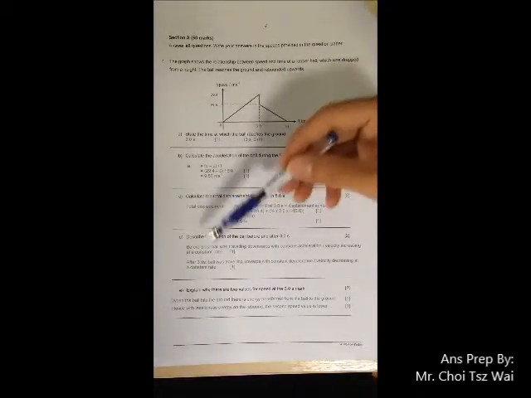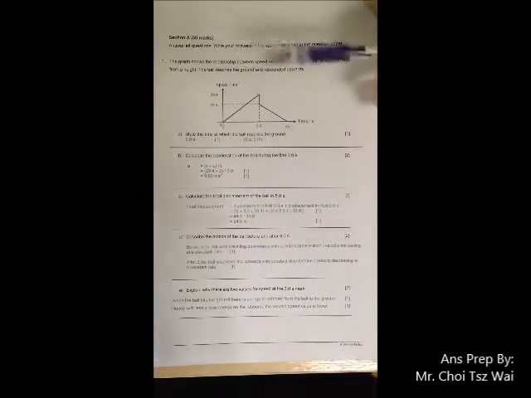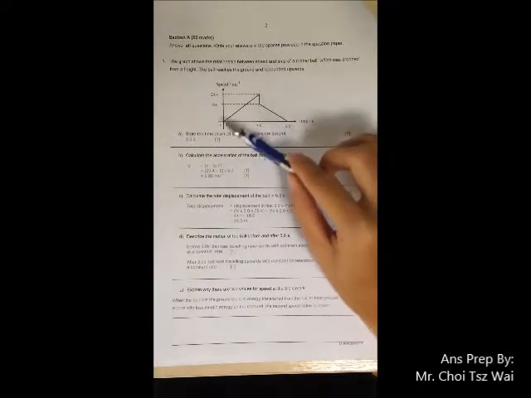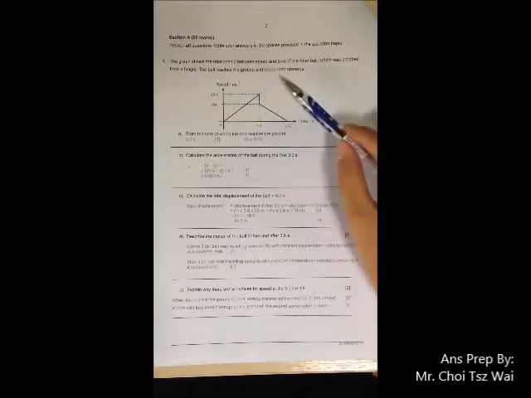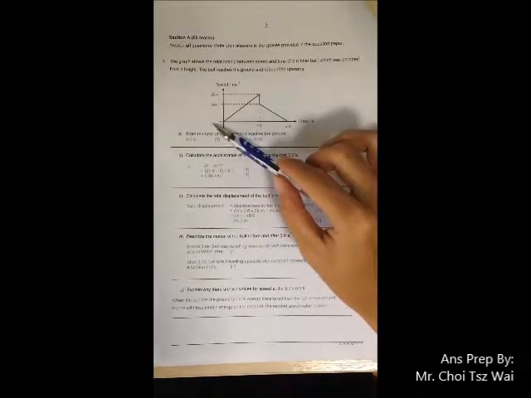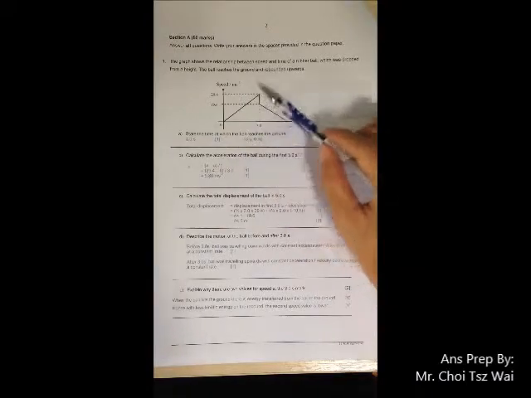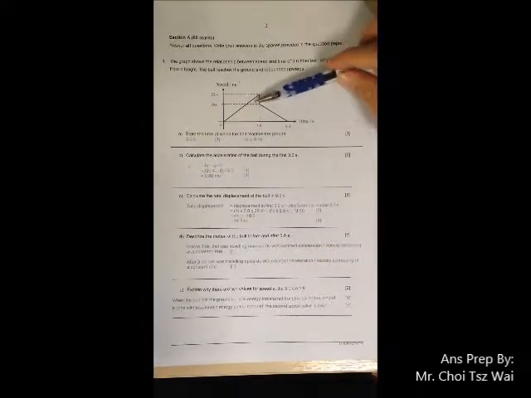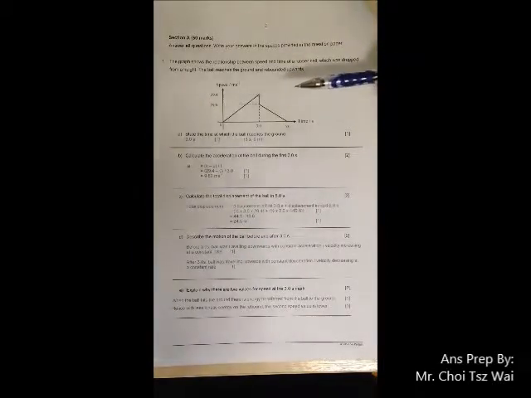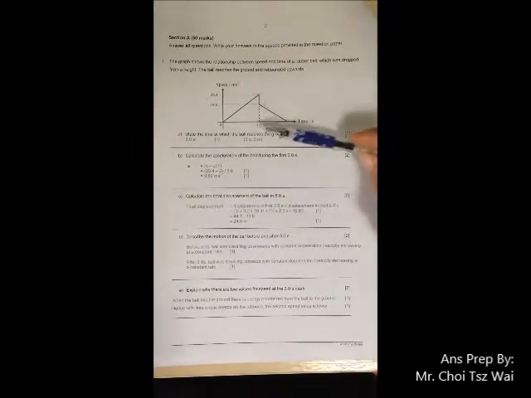Now for part D, when you need to describe the motion, most students should be able to tell me that because it is a straight line, the acceleration is uniform, and because this is a positive gradient, it is experiencing an acceleration, and the gradient here is negative, so therefore it is a deceleration. What most students find difficult to tell is the direction of motion, whether the ball is going down or going up. But for this question, it is actually quite simple.